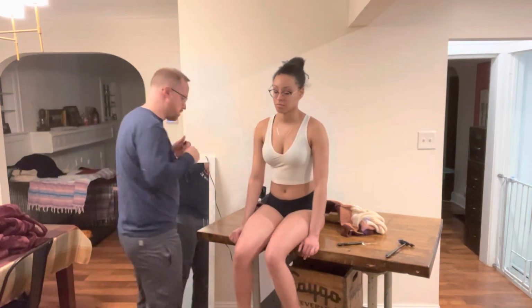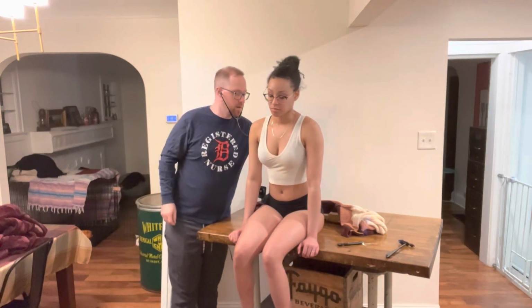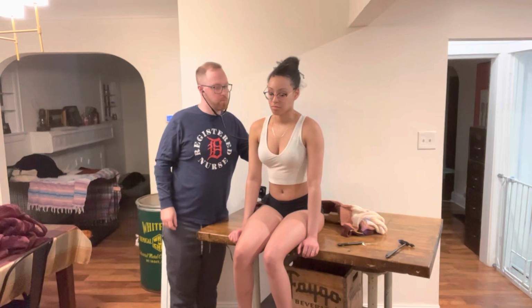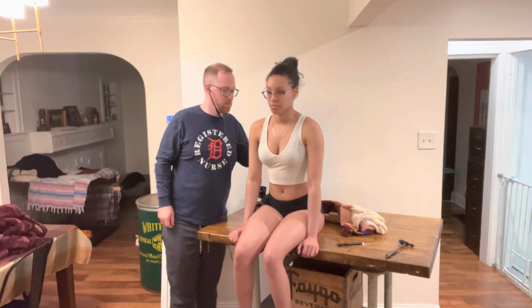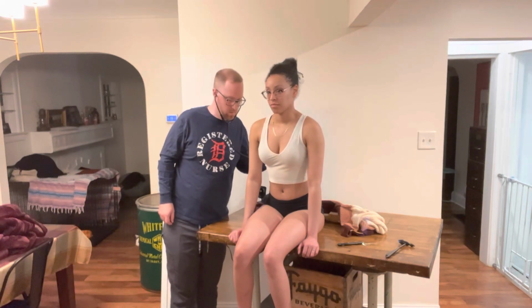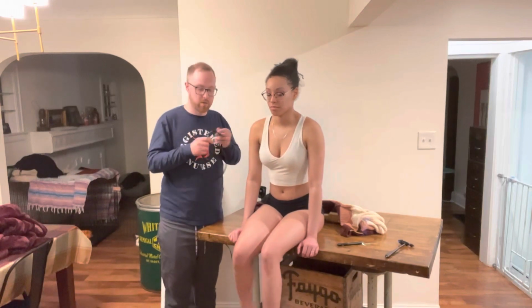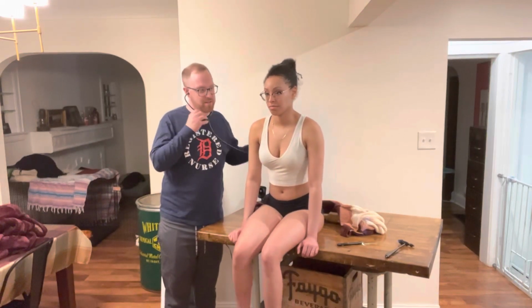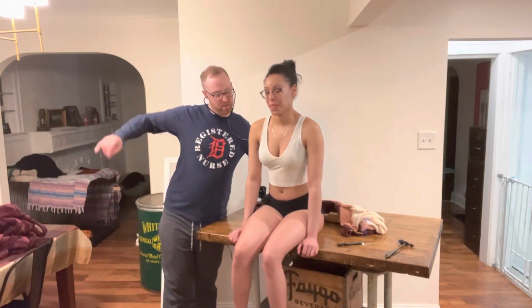We're going to listen to 8 positions on the back, and I'm having her take nice deep breaths in and out. Make sure you have your stethoscope in correctly. And then if you want to lift your arms up.